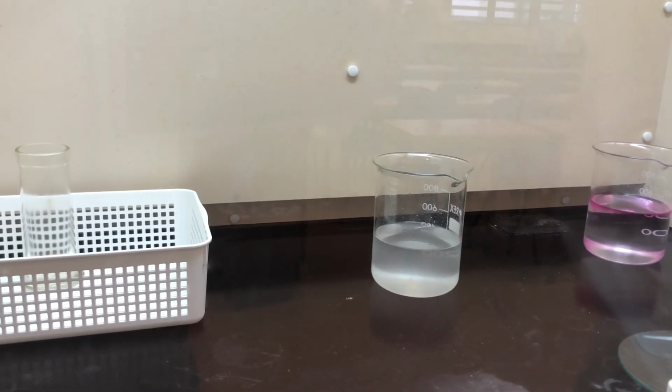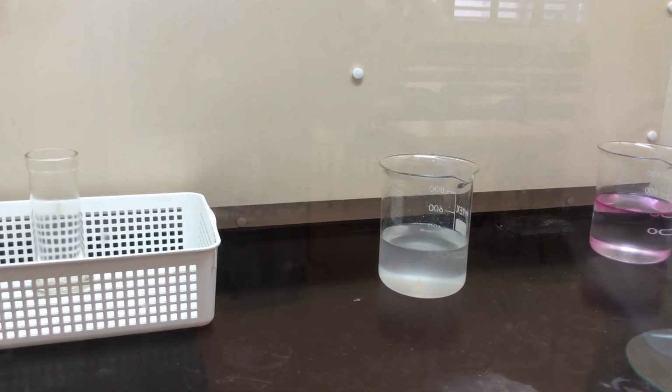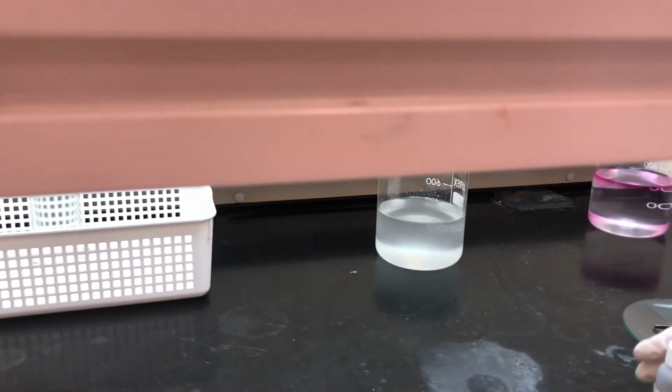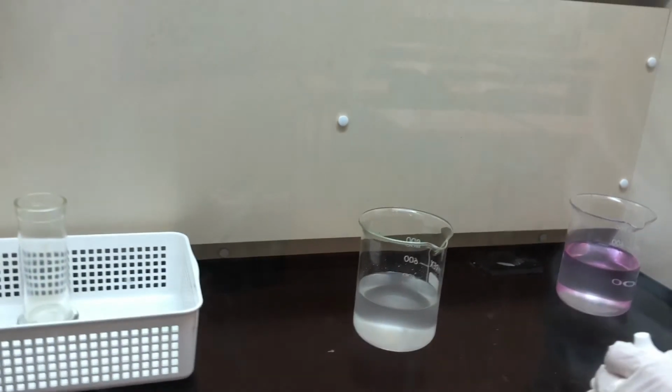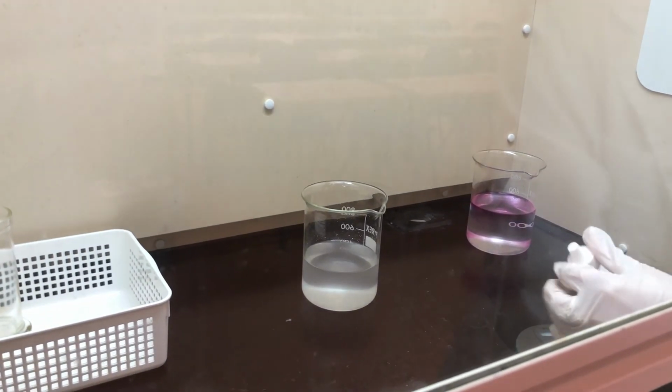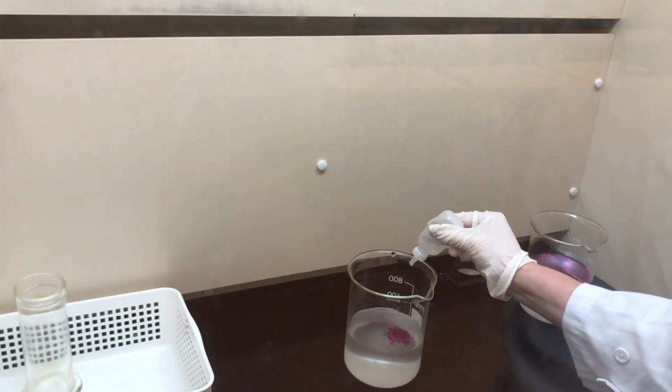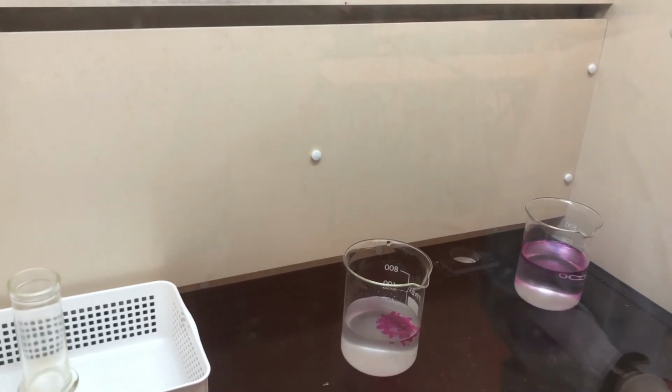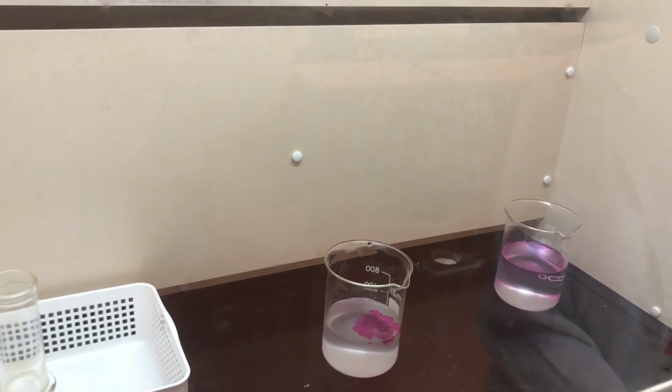Nearly finished. Okay, so once again, we're going to use a phenolphthalein indicator to prove that this has turned our water basic, and if we were successful, it should turn pink. And yeah, you can see that's a positive test. We have managed to change it.